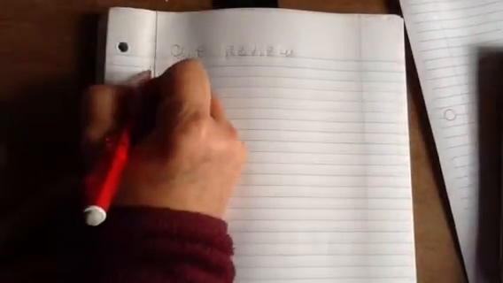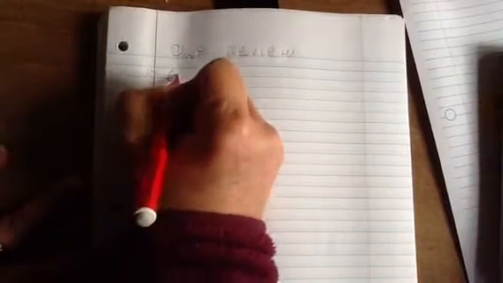So I'm going to start with number 14. Number 14 is asking us to find the distance and the midpoint. Here are the points, -4 and 3, 5 and -1. Now I do not memorize the distance formula at all. What I end up doing is I end up drawing these points.